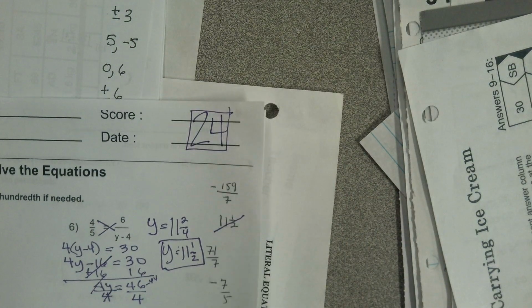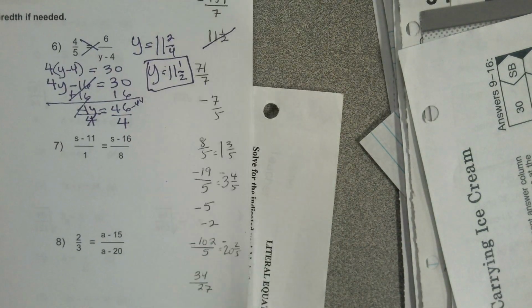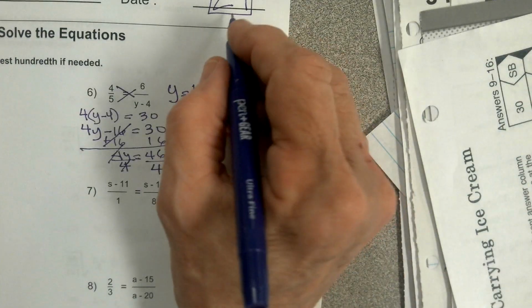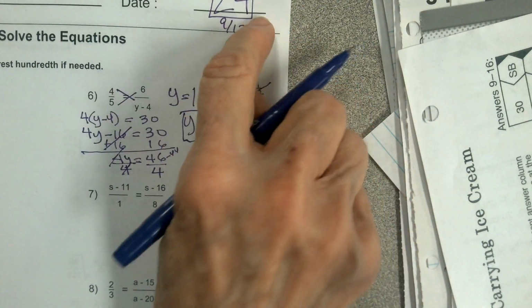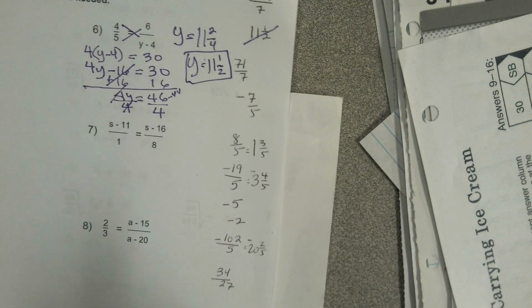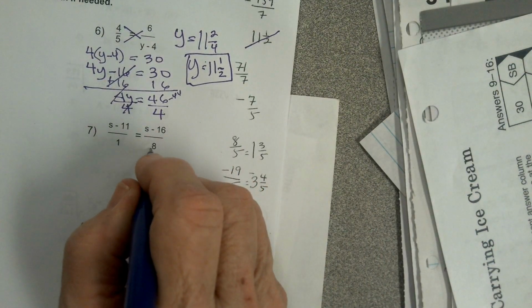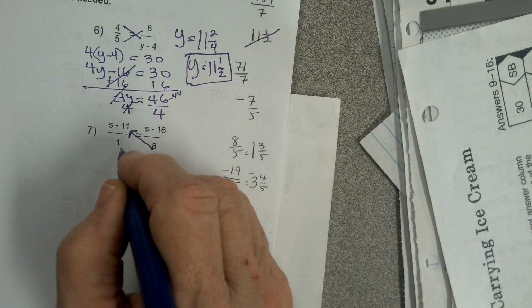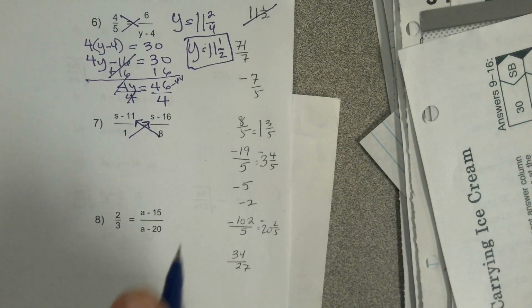All right. Then, and it's 9/12. I don't care too much about the date, but I do care about that number. All right. Same thing on this one. On the number 7, we're going to cross multiply on both of them. And it doesn't matter which side you start with.